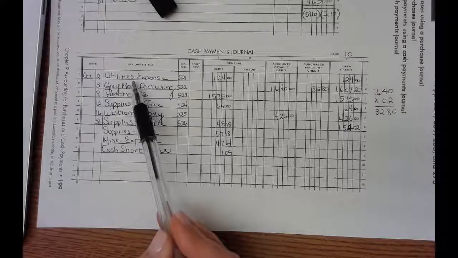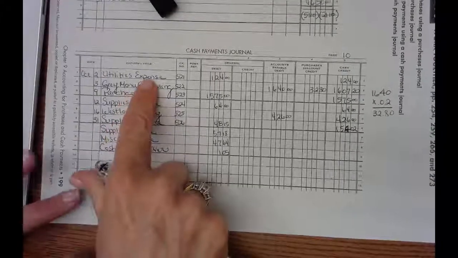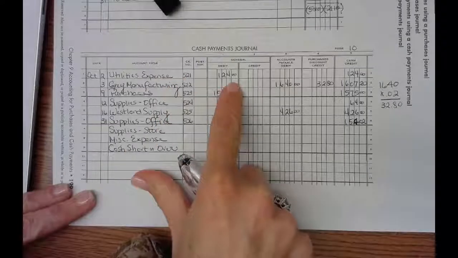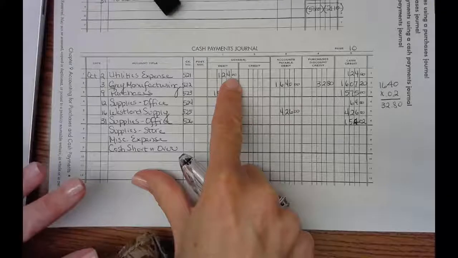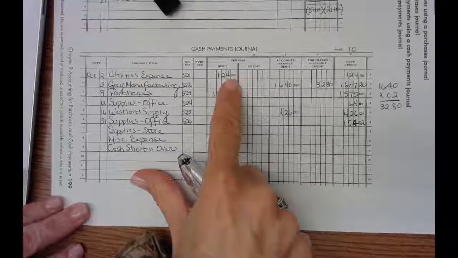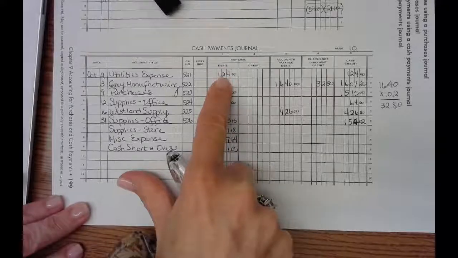So let's start off with utilities expense. The very first thing I have to do is run my finger across. The very first number I ever hit, that's what I'm posting, and that's the only thing I'm posting. So utilities expense is going to get a debit, because that's what's at the top of the column, for $124.